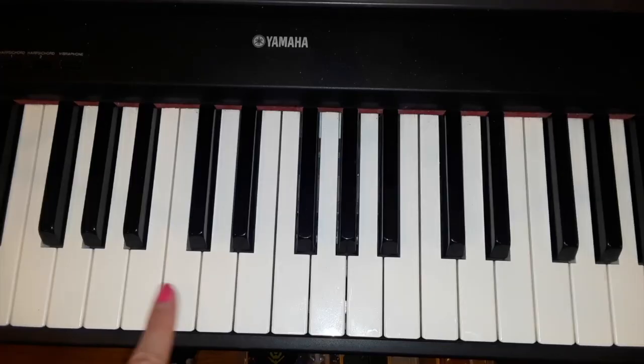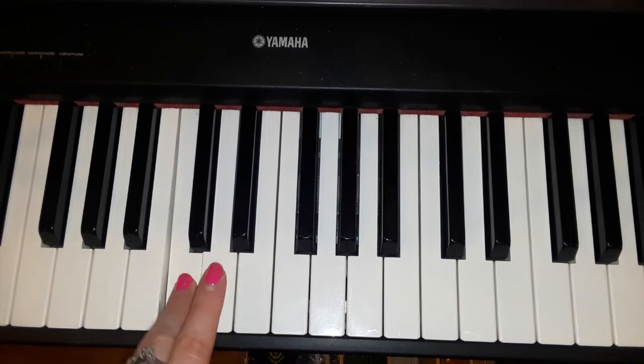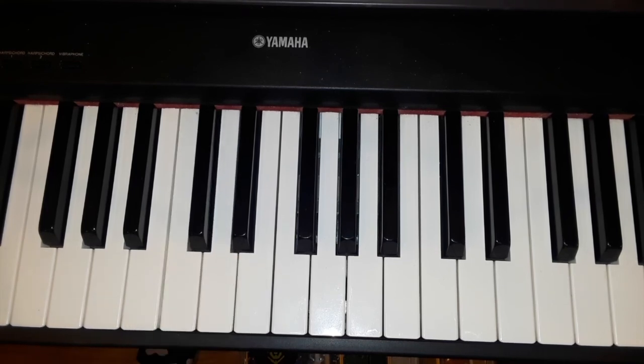When you're counting intervals on the piano, it's easy to see because you can count the number of keys in between. So a unison is 1. A second is going to be 2 keys. 1, 2.